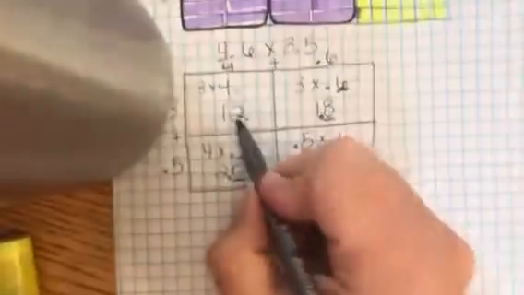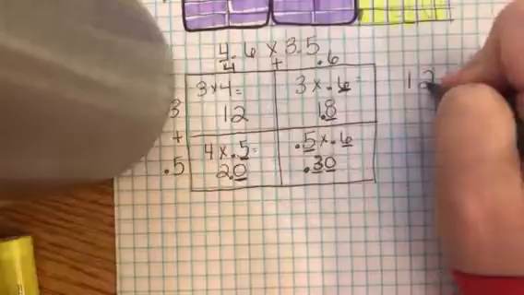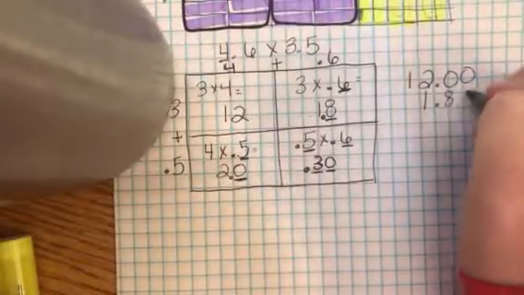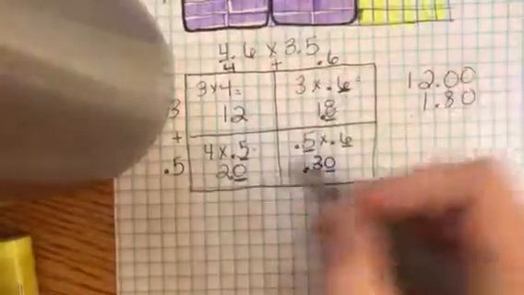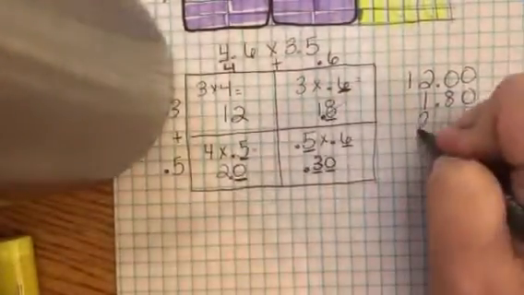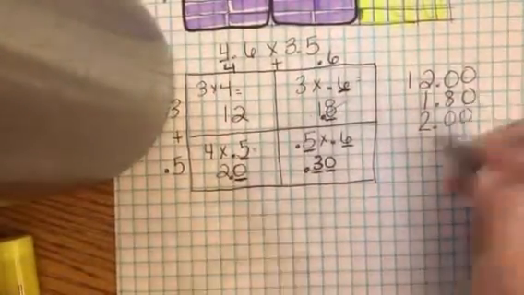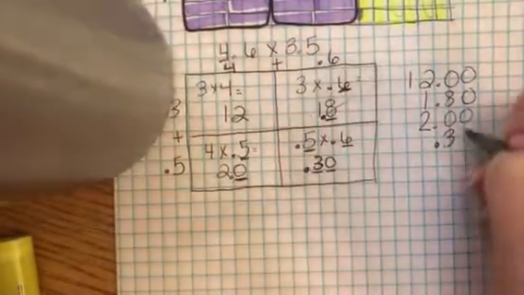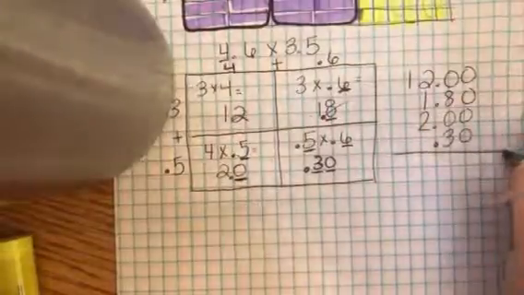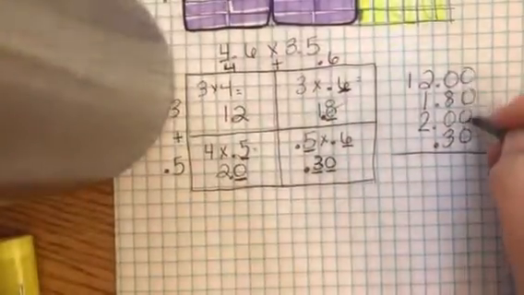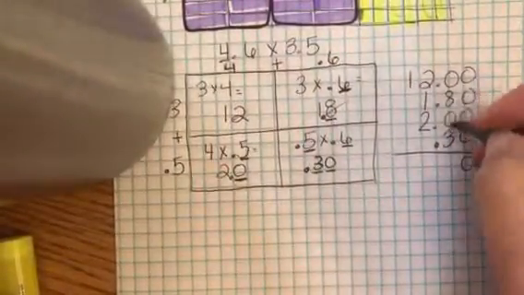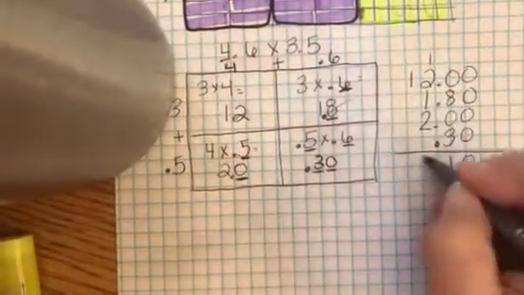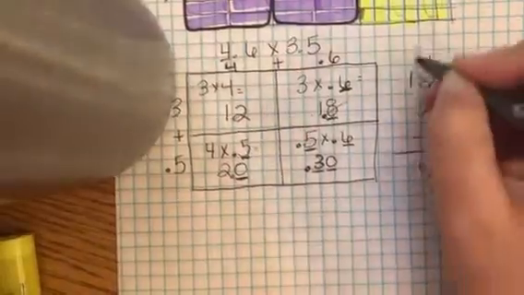So now I need to add my numbers on the side. So I'm going to write 12 over here. I'm going to write 1 and 8/10, but I'll fill in a 0. Now I'm going to write my 2 wholes. Now I'm going to write my 3/10. Fill it in. Okay, let's add them all up. Zeros. 2, 3, 4, 5, 6. And then 1.